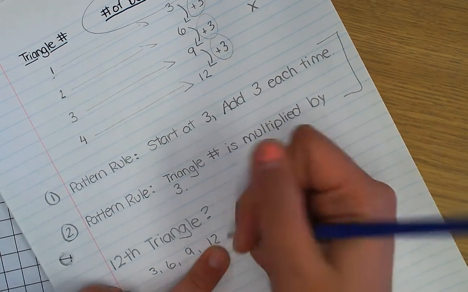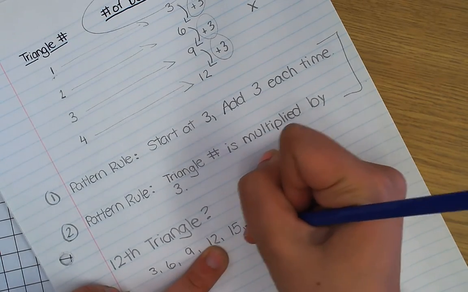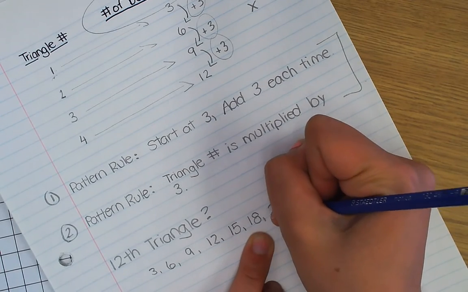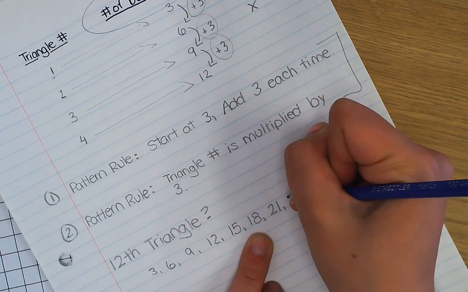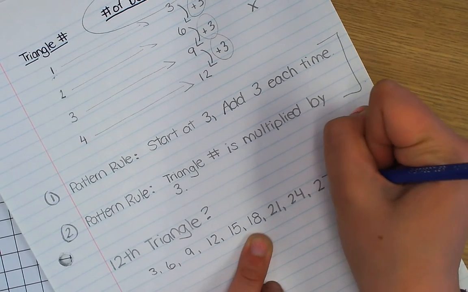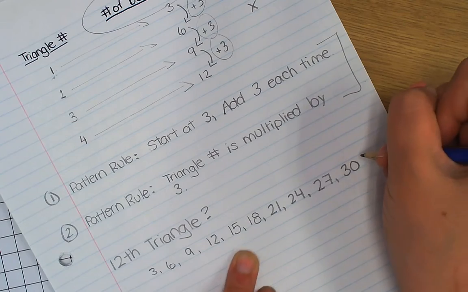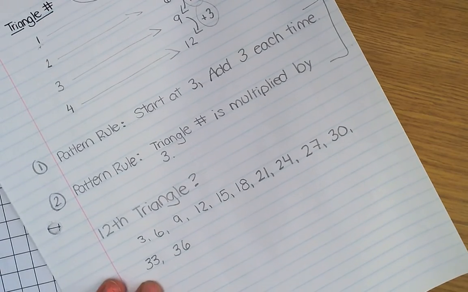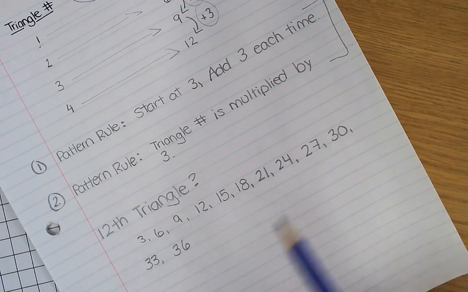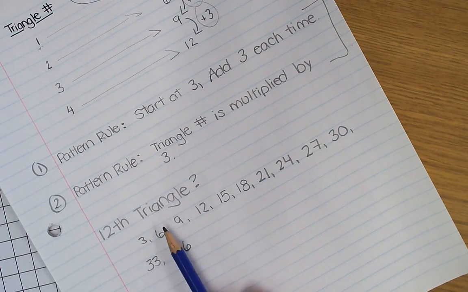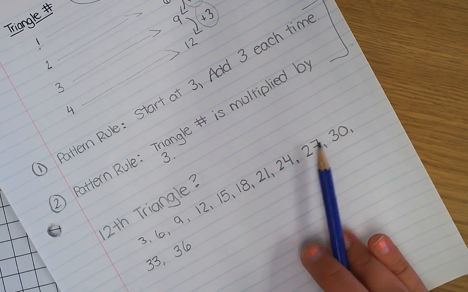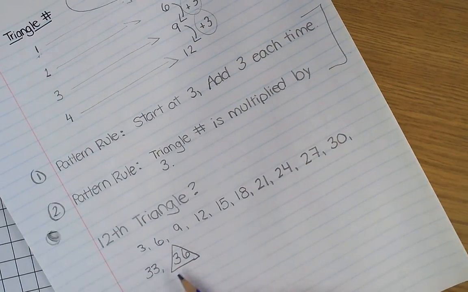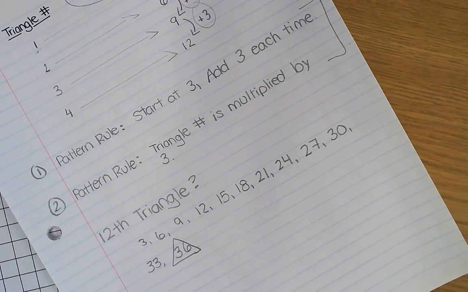Okay, so I'm already at 4, so I'm going to add 3 more to get to 15. That's 5. 3 more, get to 18. 6. 21 would be next. 24. 27. 30. 33. And 36. And I'm going to pause there because I'm pretty sure that's my 12 numbers. Let me just count them out. So 1, 2, 3, 4, 5, 6, 7, 8, 9, 10, 11, 12. So on my 12th triangle, I would have 36 dots around my perimeter.